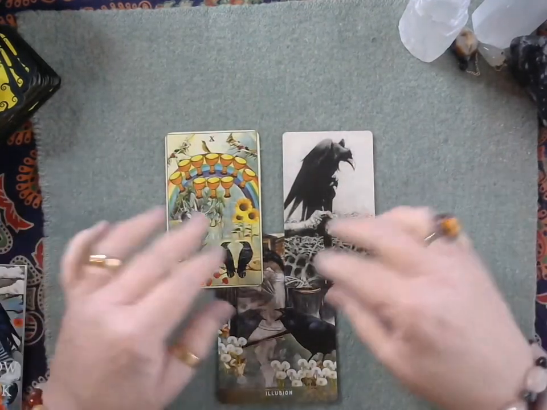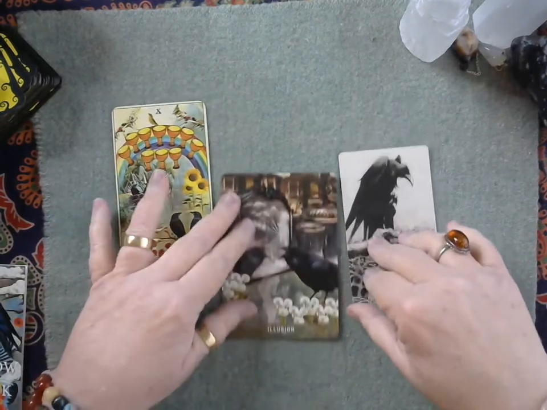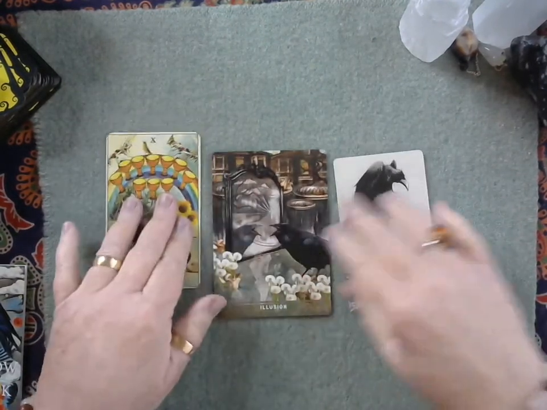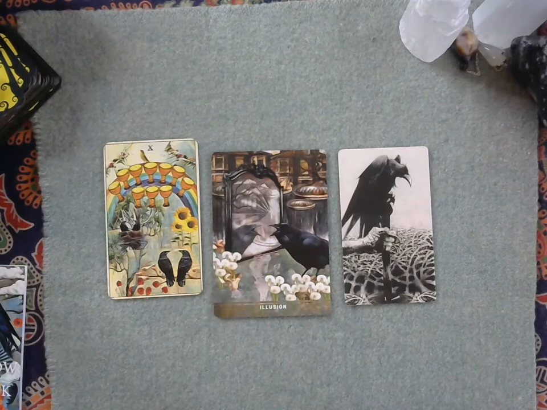Usually when we do these kind of readings, if I just do it this way, then you can see all of them. There we go. That's better.